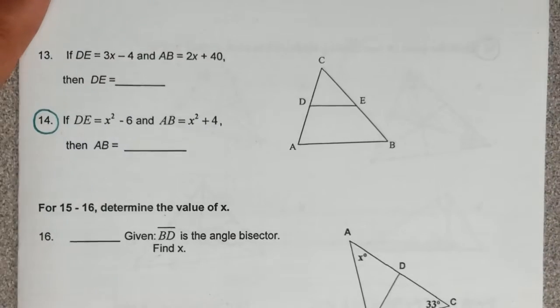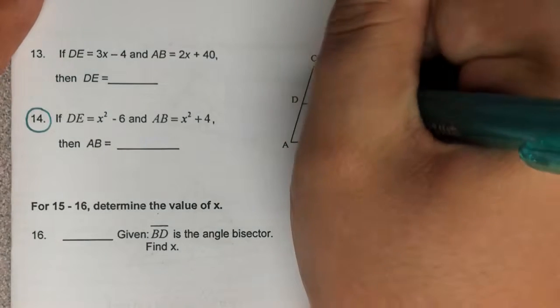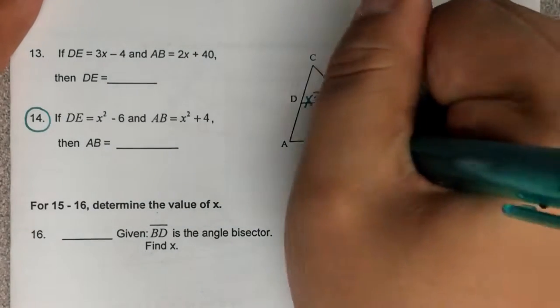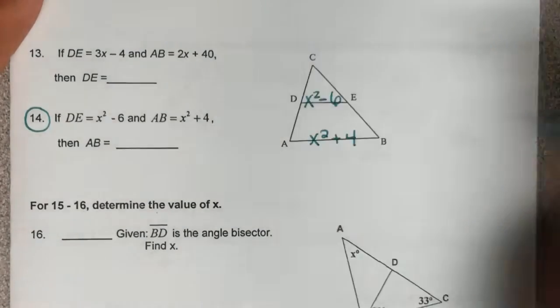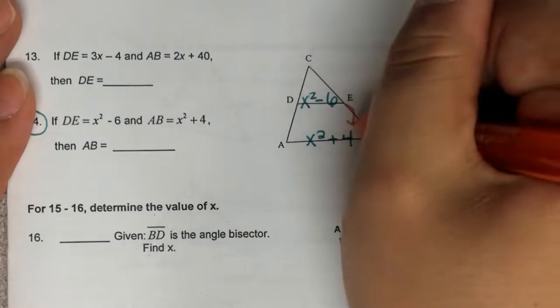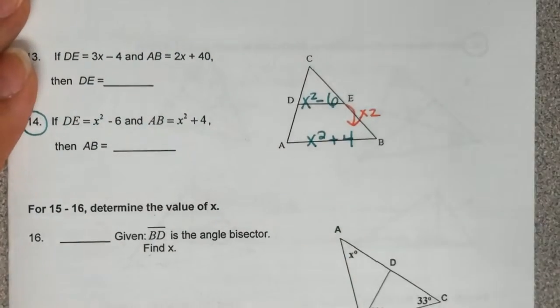14, and I wish this gave you more information. This should have said that this was a mid-segment. Really, you can't answer it without it. But, DE is x squared minus 6. AB is x squared plus 4. If DE is the mid-segment, what do I know? So I could go half or twice. I'm going to go twice. I'm going to say it's times 2.